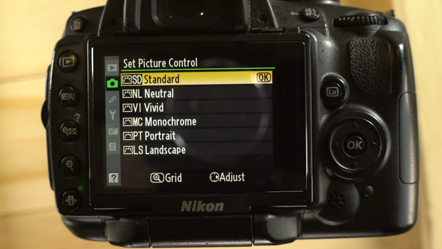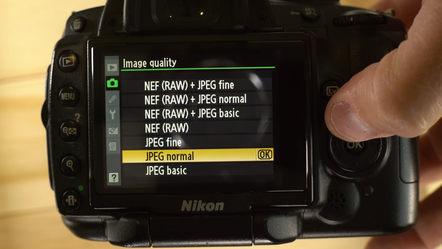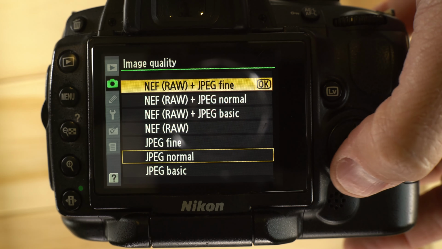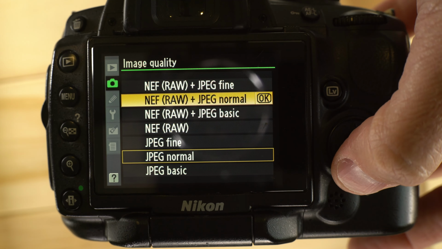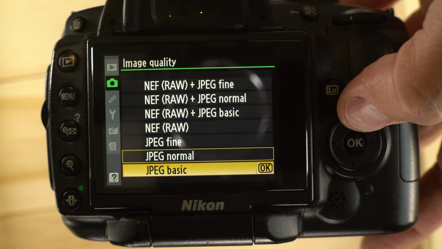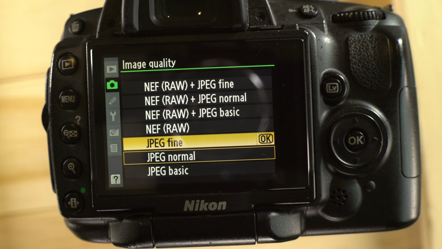Image quality lets you set how files are saved. RAW file, JPEG, or both at the same time. So NEF RAW plus JPEG, fine, normal, or basic. NEF RAW only, JPEG, fine, normal, or basic. You cannot control the JPEG size, only the compression.